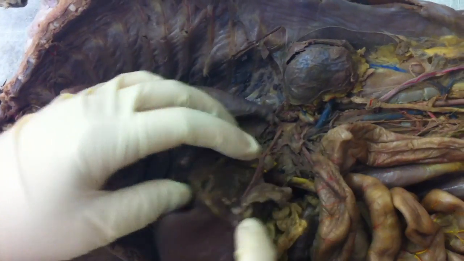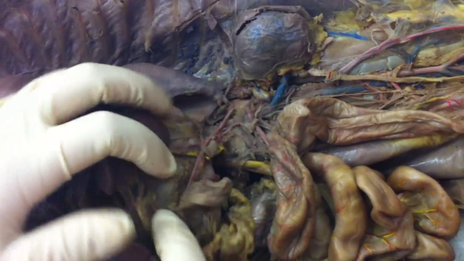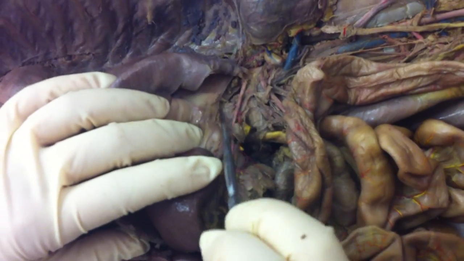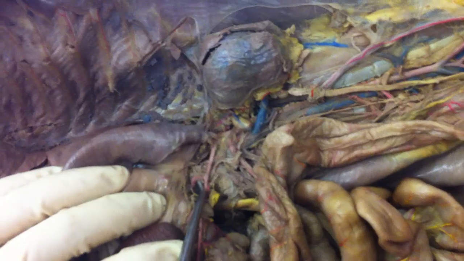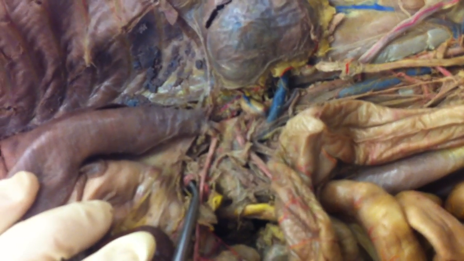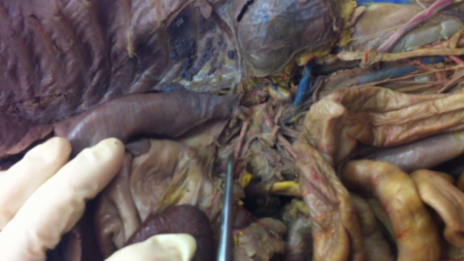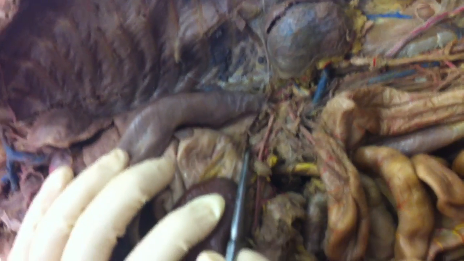Just like a tree trunk, it's going to have branches coming off of it. And it should have three that you should be able to identify. The first one is kind of buried in there. You won't be able to see where it's going to, but based on its location from the celiac trunk, you should be able to ID that this first one is going to be the hepatic artery.